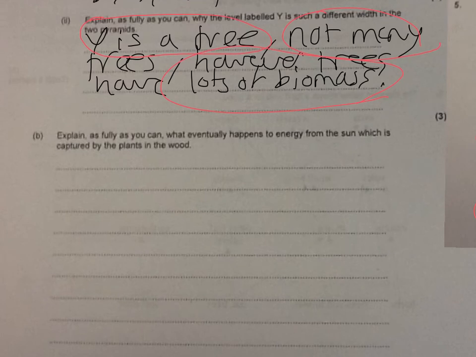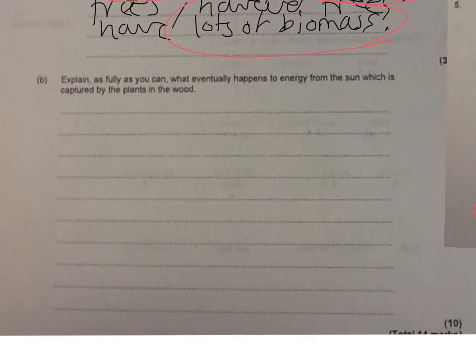Okay, move on to our last question, which is 5b. Explain as fully as you can what eventually happens to energy from the sun, which is captured by the plants in the wood. Now, there were a total of 8 marks that you could get here for mentioning the points, and there were 2 other marks that you could get for mentioning the sequence in which energy flows. Okay, so the first thing you could mention here is, it's asking us, explain as fully as you can what eventually happens to the energy from the sun.